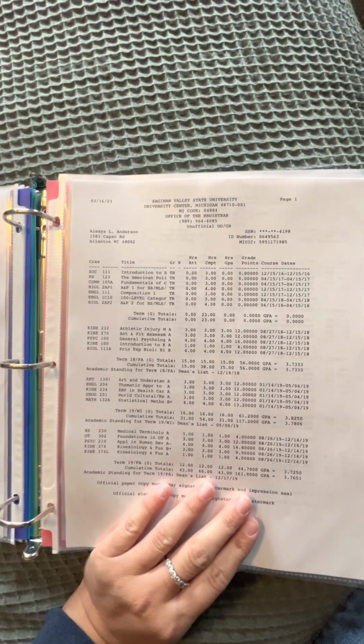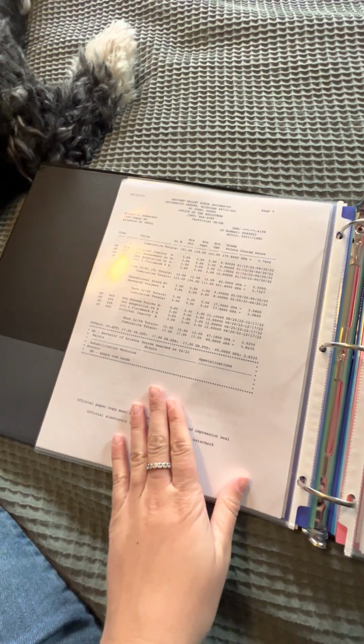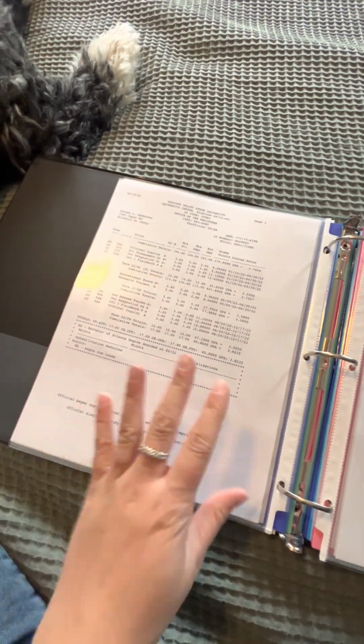This is my transcript, and right now this is my unofficial transcript. Once I order an official transcript, I'll replace this, but for now I have an unofficial one, so I included that.